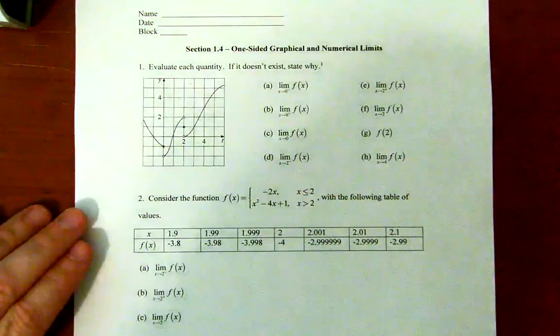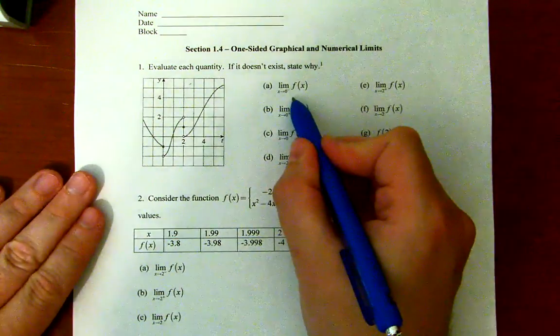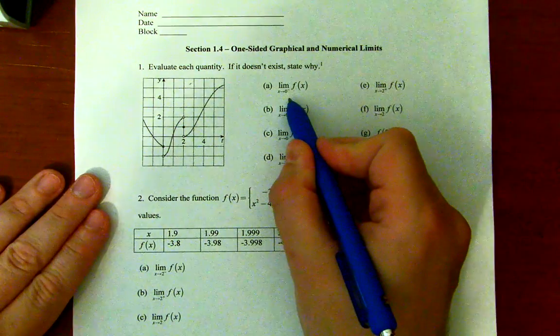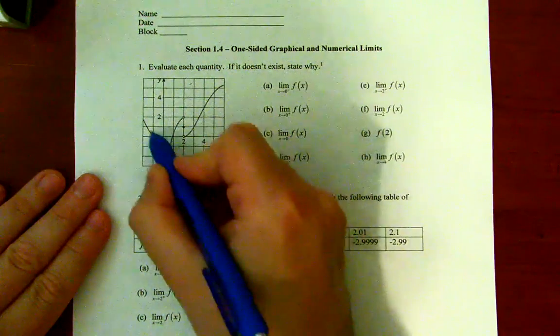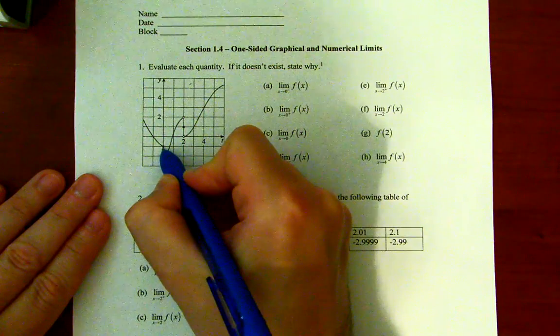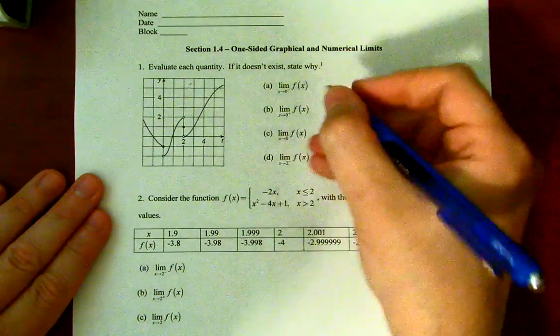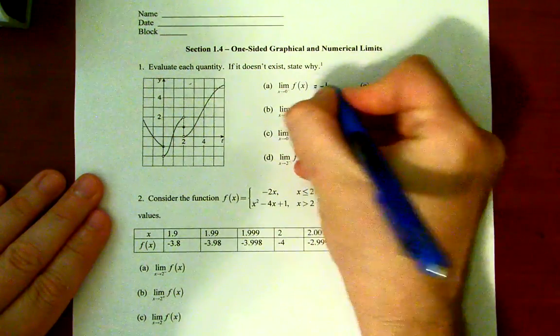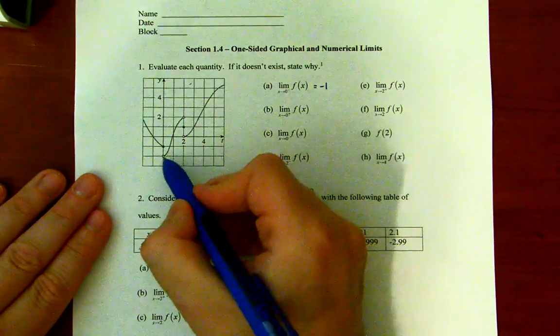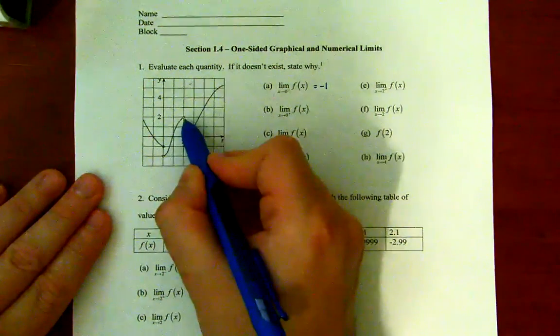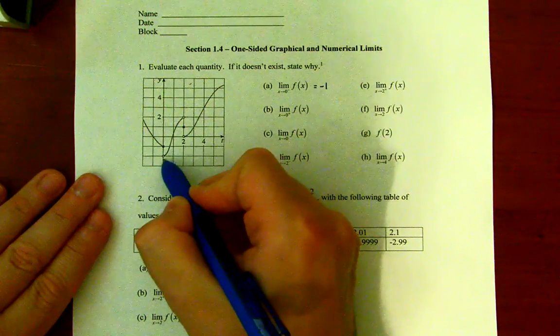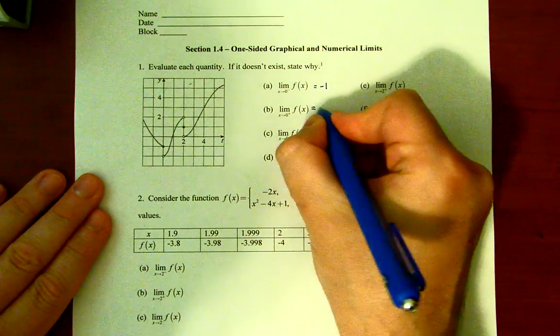So let's take a look at these. Letter A, the limit as x approaches 0 from the left, is, well, here's x equals 0. As I approach from the left, my y's are getting close to -1. In letter B, I want to do the limit as x approaches 0 from the right. Well, as I approach 0 from the right, my y's are getting close to a y value of -2.